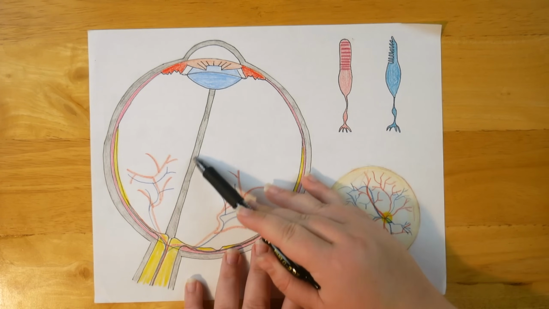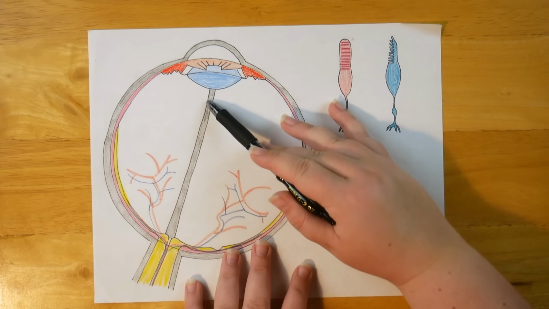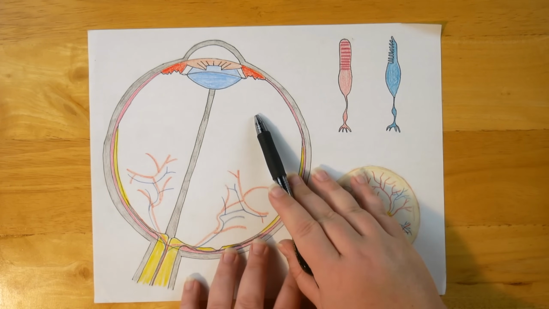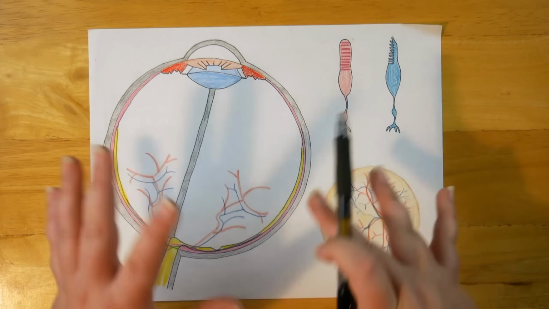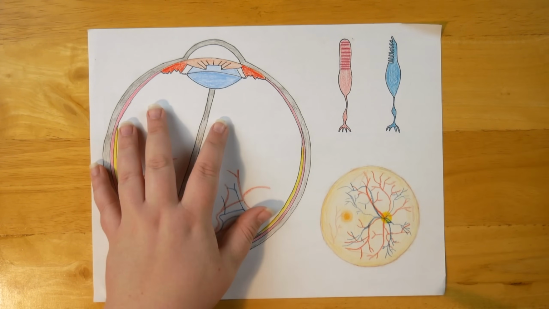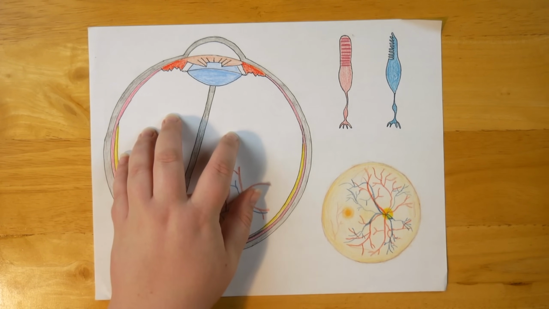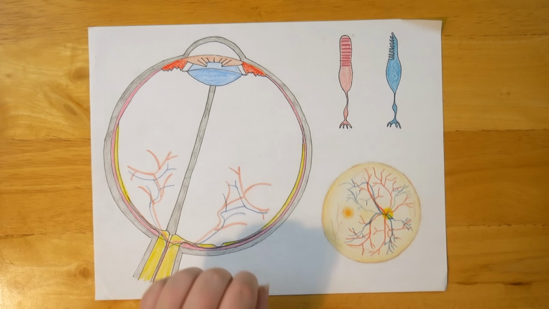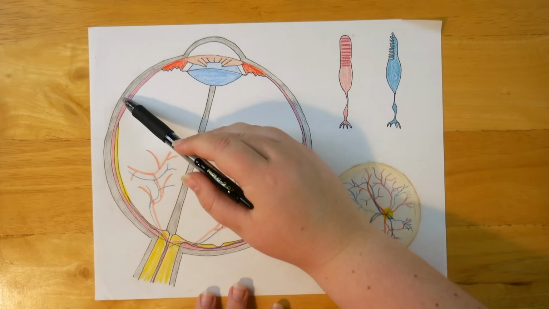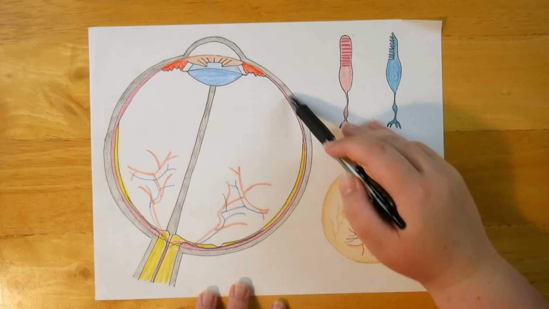This is our hyaloid canal, and all of this sort of jelly-like substance, this is your vitreous humor right in here. We have the sclera in here.